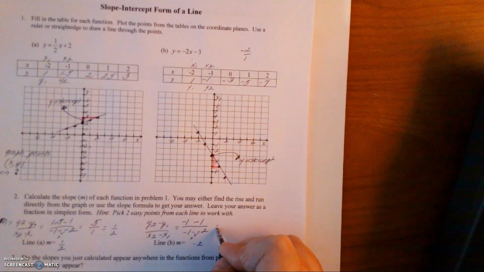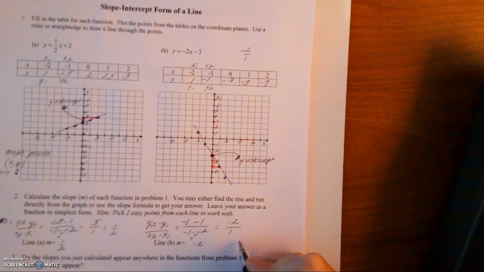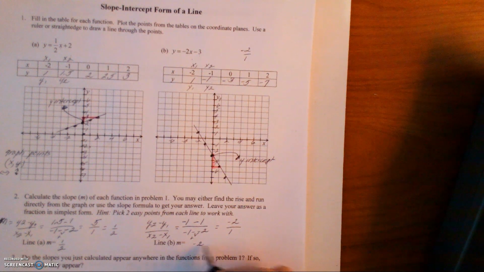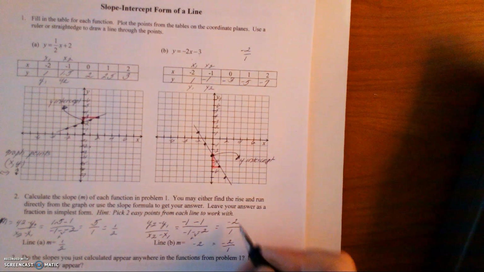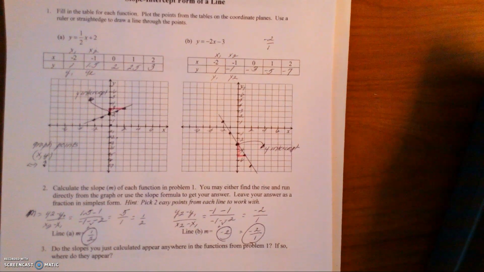So negative 1 minus 1 becomes negative 2, and negative 1 plus 2 equals 1. So we proved it right again. So we did it mathematically because negative 2 equals negative 2 over 1. So we got this one, we got this one, and we got this one. Okay, so it's all correct.